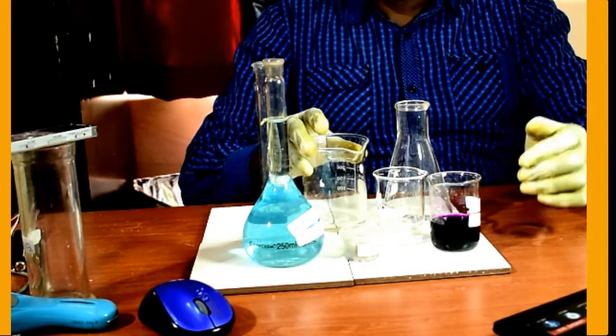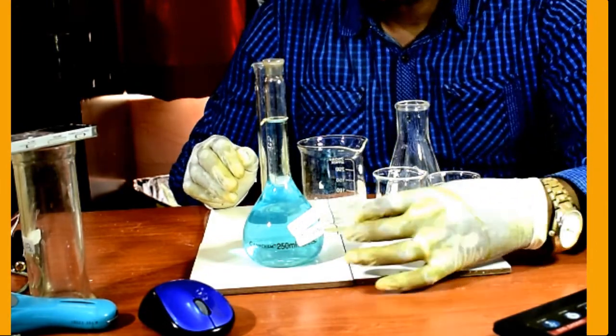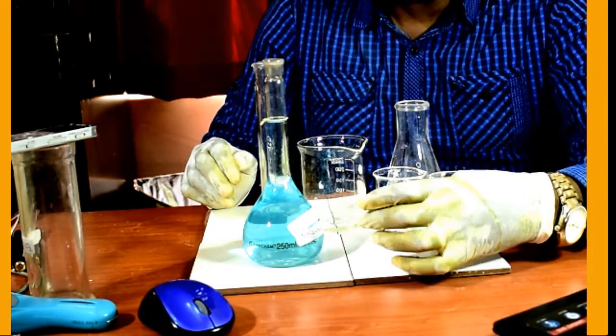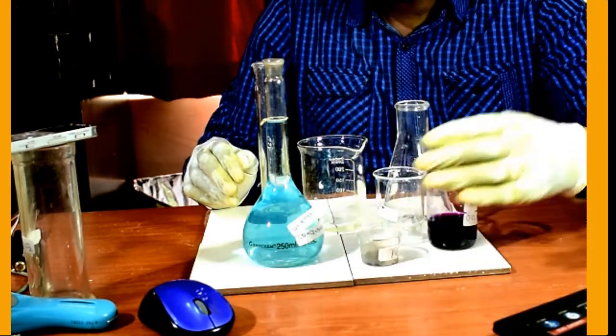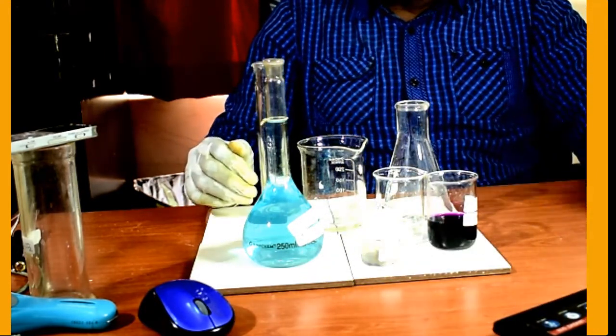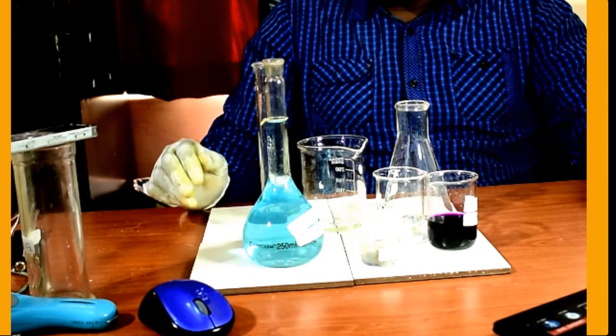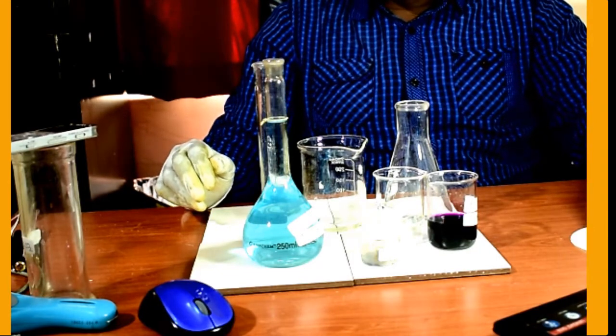Then I will react that solution with iron metal. They are going to react and release iron 2 ions, which I will titrate.